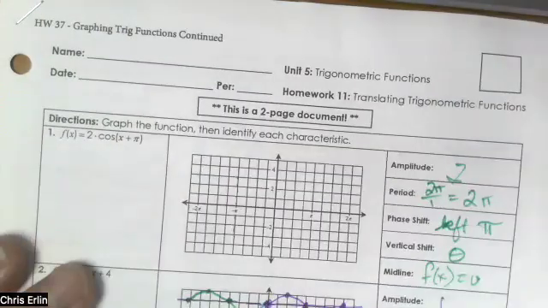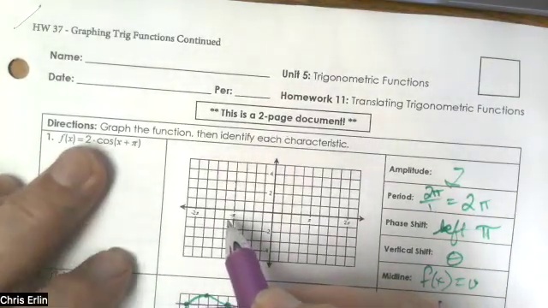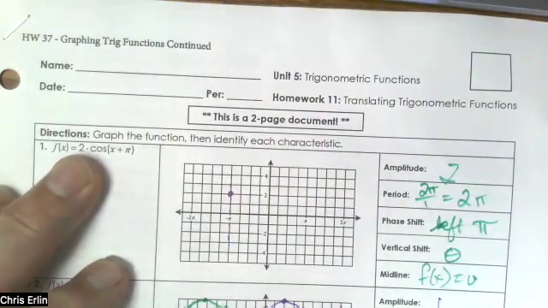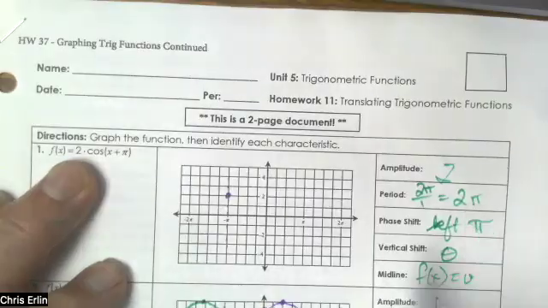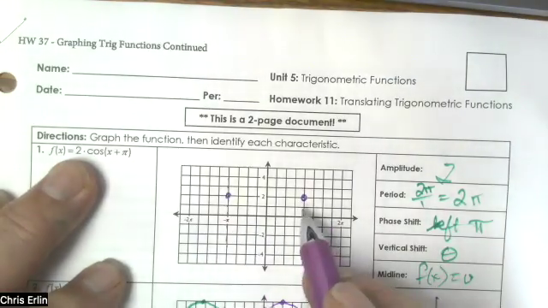It's a max. It starts at a max. So here at my new origin spot, I've got an amplitude of 2, so I'm going to go up to 2. My period is 2 pi. So from here, I'm going to go 1 pi, 2 pi, and I know it cycles right back. It's again at a max.